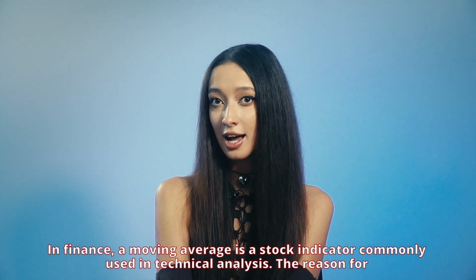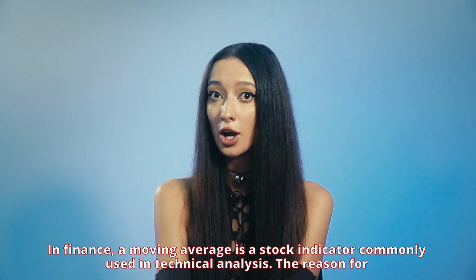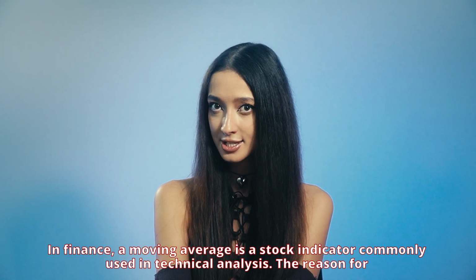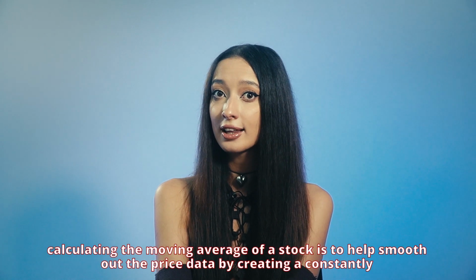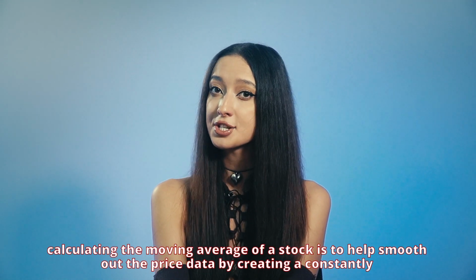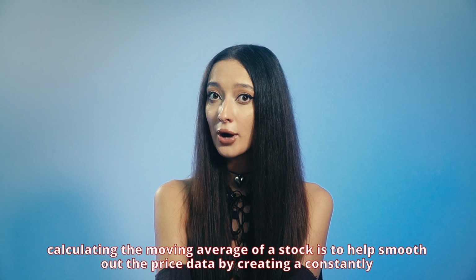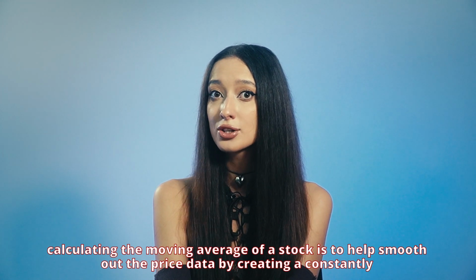In finance, a moving average is a stock indicator commonly used in technical analysis. The reason for calculating the moving average of a stock is to help smooth out the price data by creating a constantly updated average price.